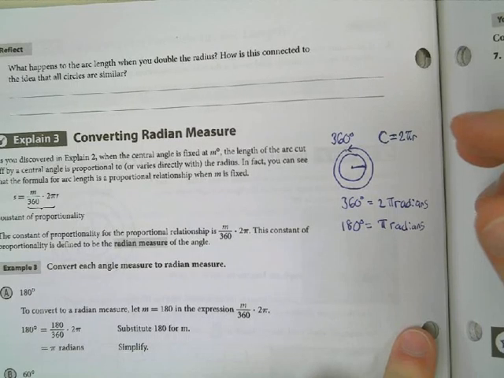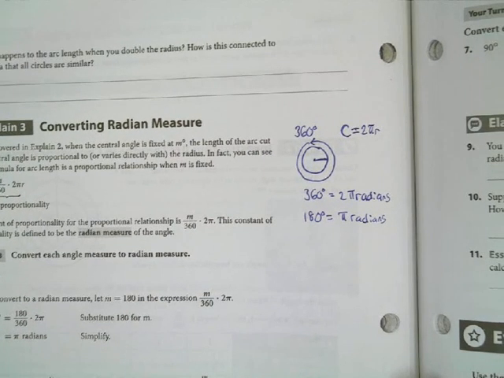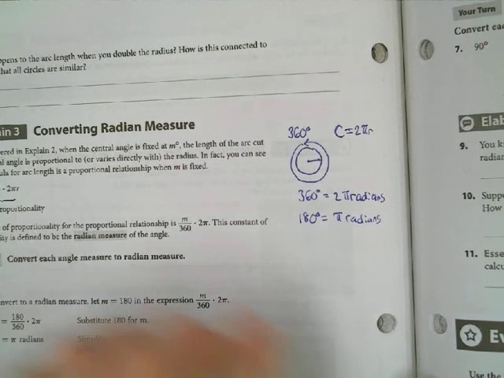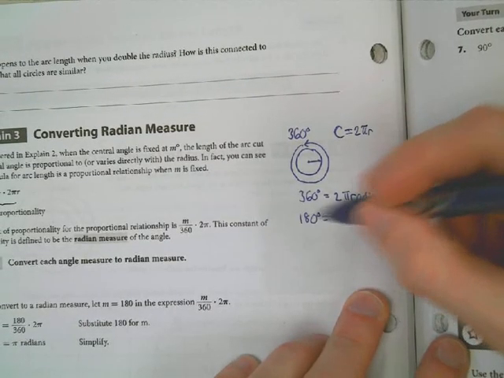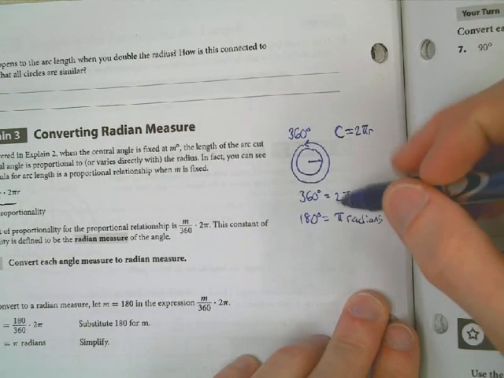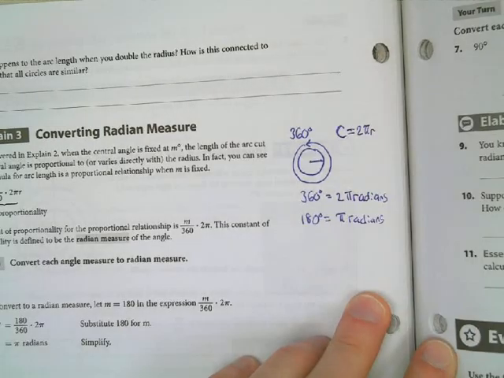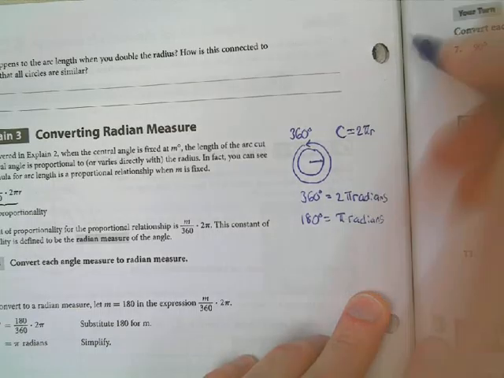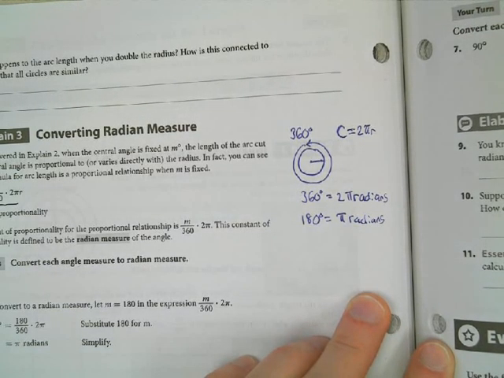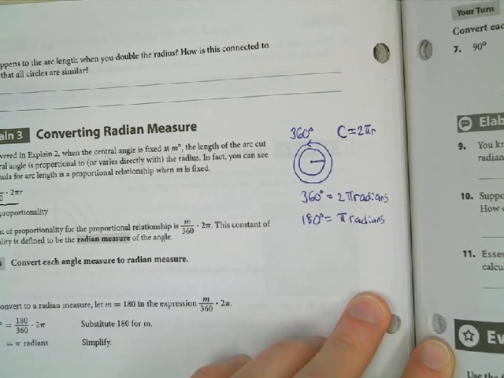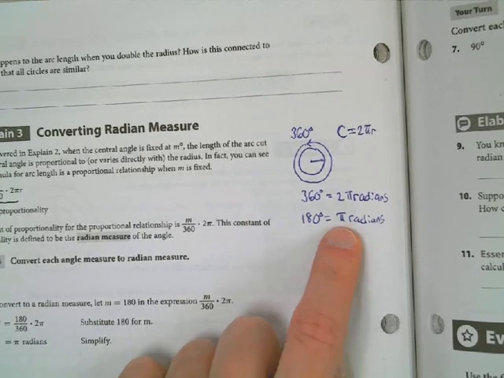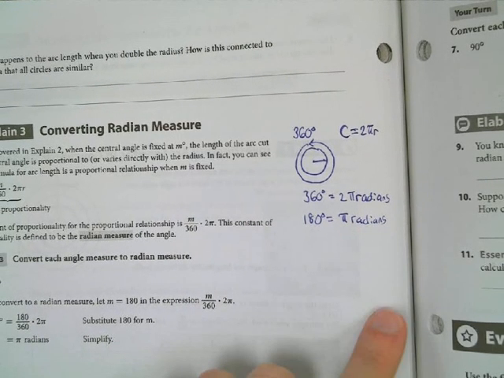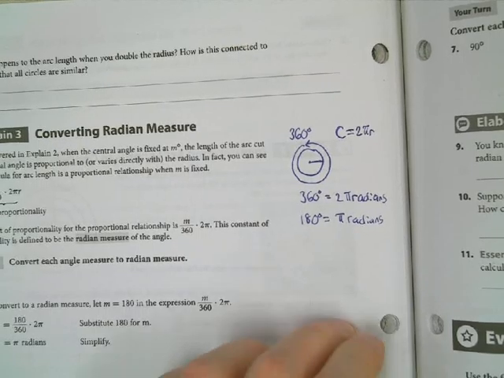Yes, I can zoom in some there. So that's the basic idea here, and any degree measure we can convert into radians. But there are two basic ones: 360 degrees is equal to 2 pi radians, 180 degrees is equal to pi radians. We can convert from degrees to radians, and from radians to degrees, and I'll show you how in a second. But we're going to use this idea that 180 degrees is the same thing as pi radians. I know it's kind of weird that pi is one of our numbers here, but it is. Are you okay now?